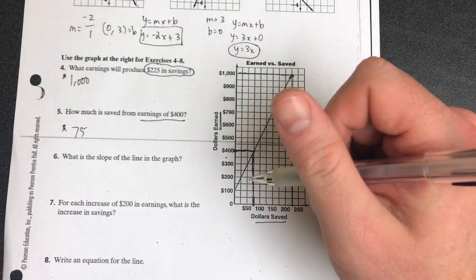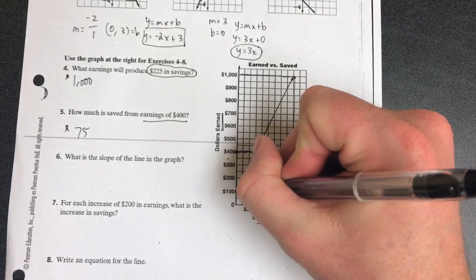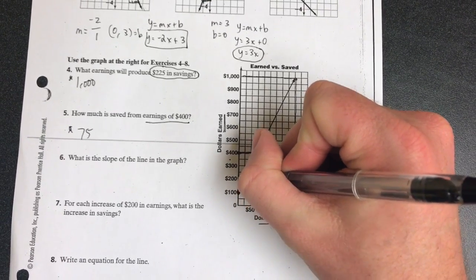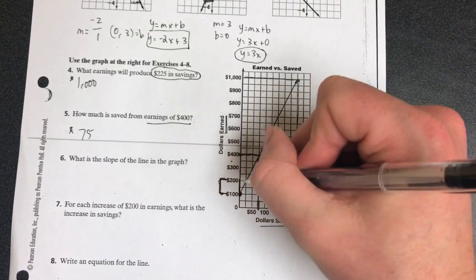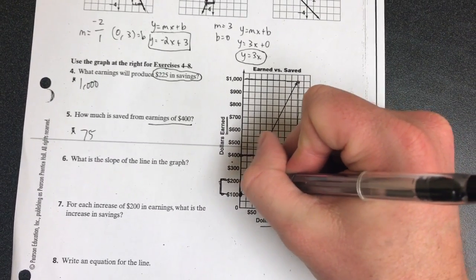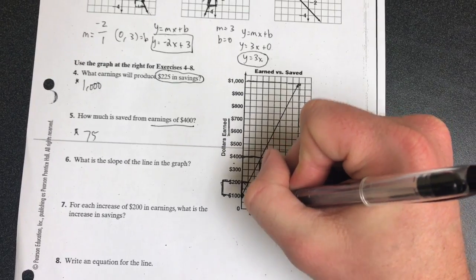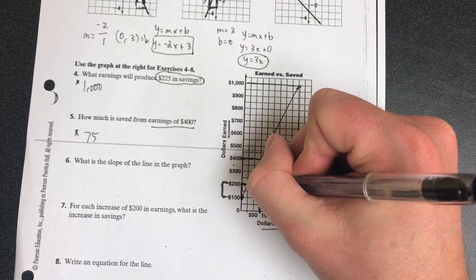What's the slope? So they're asking you, what's the rise over the run? So you start here at 100 and you rise 100. Notice this gap. You're not rising 1, you're rising 100, and you're running 25. See this? 25. Rise 100, run 25.